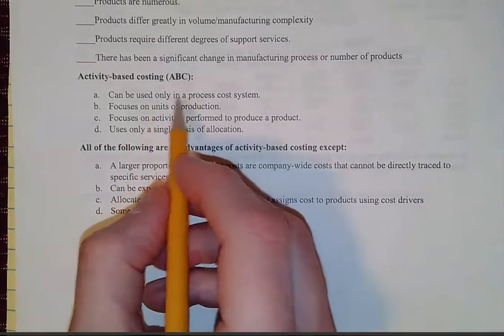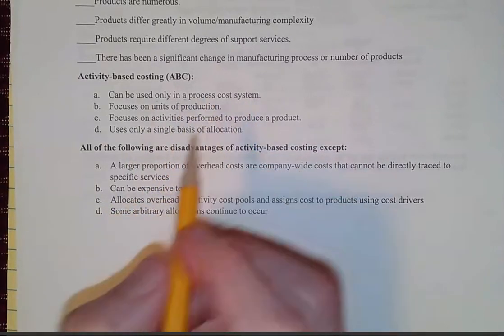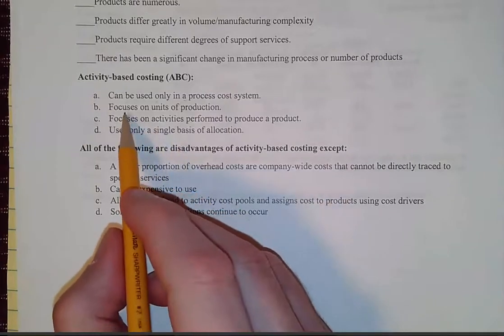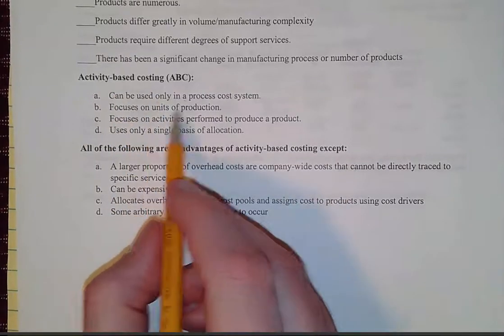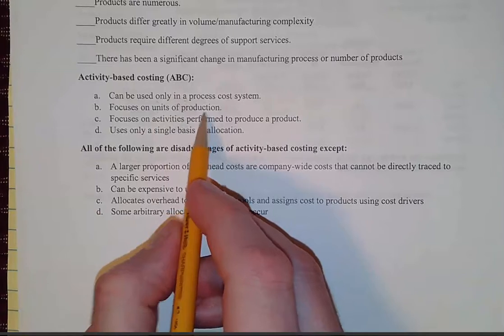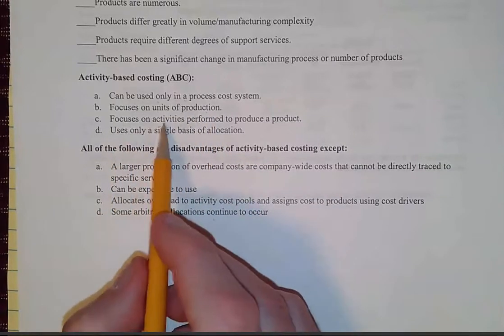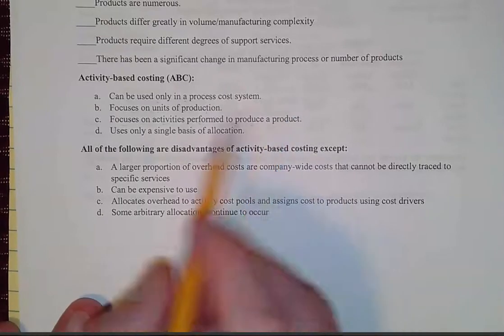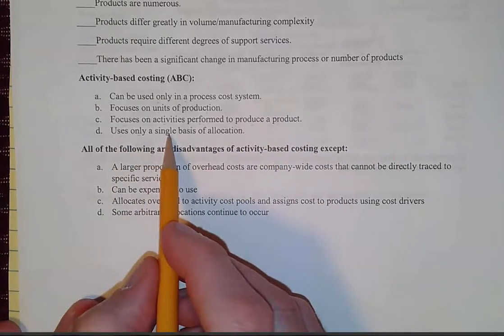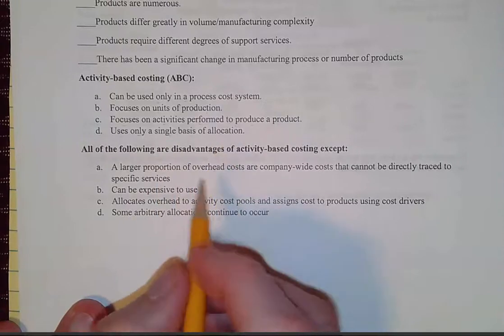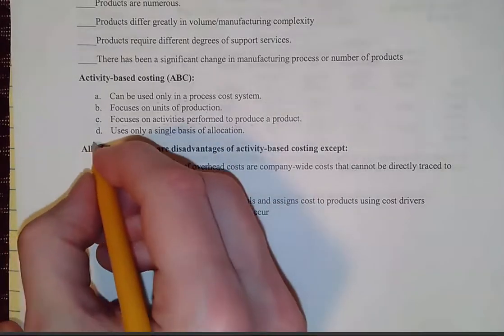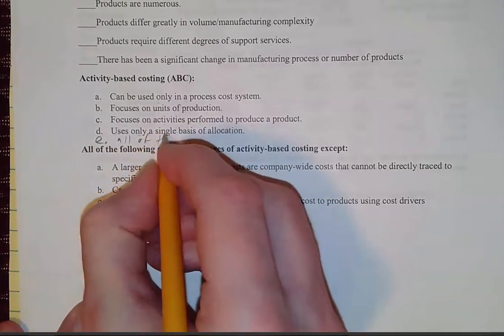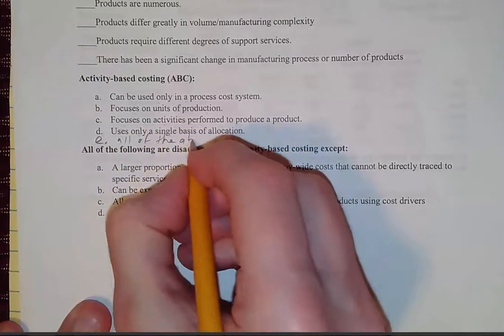Can be used only on a process cost system, and that is primarily true. Activity-based costing also focuses on units of production. That's a statement. Focuses on activities performed to produce a product. That's definitely true. And uses only a single basis of allocation. Also true. So this is what we're going to do here: we're going to put our own little answer in here, all of the above.